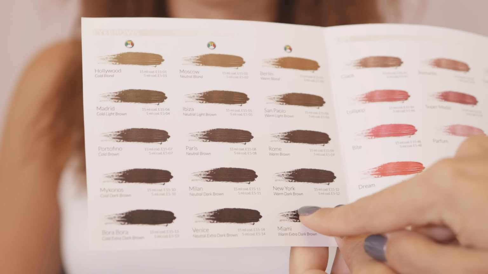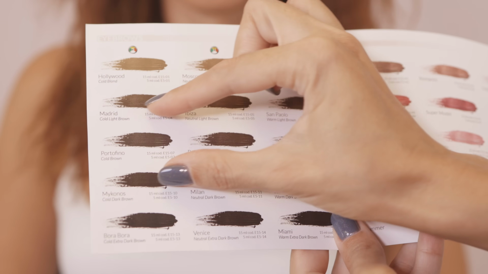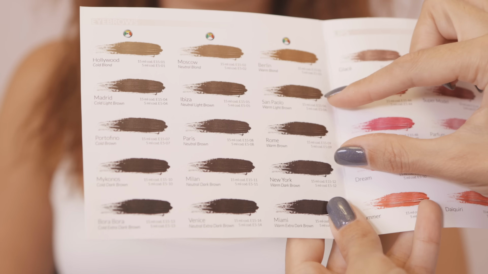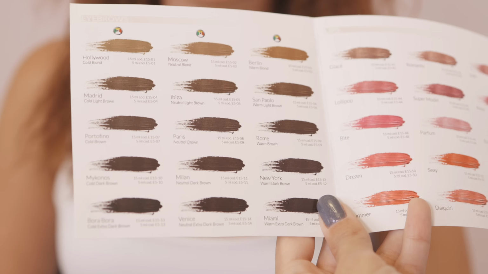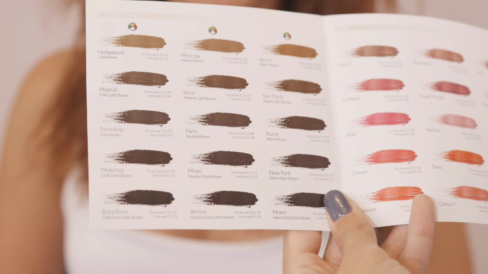Well, my client today has medium brown hair. So for sure, I'm going to select one of these 3 medium brown colors. But which one? The cold one, the neutral one, or the warm one? In order to select the perfect shade, we need to take the phototype face board.